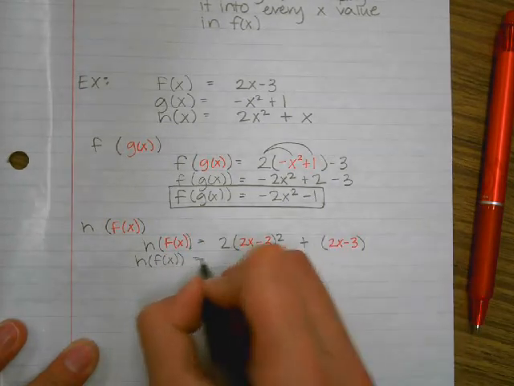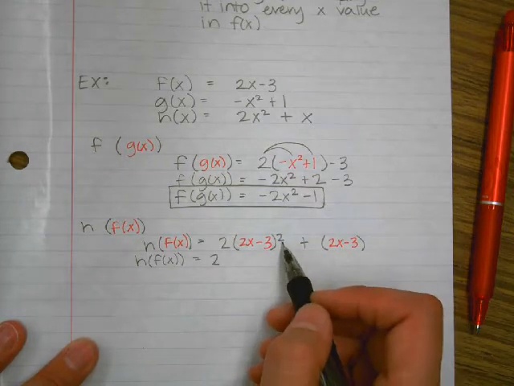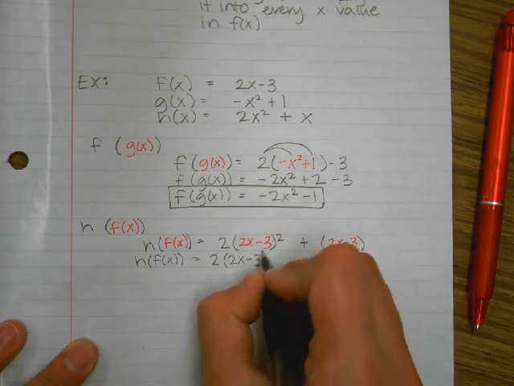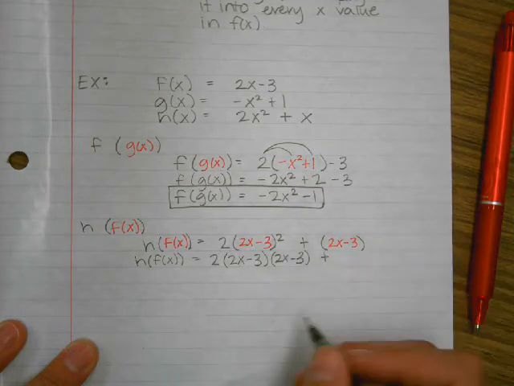Here, I'm going to go ahead and write this 2. I can't do anything with it yet because I want to take care of this exponent first. So because of that exponent, that means I'm going to write this parenthesis twice. 2x minus 3 gets written twice because it had an exponent of 2.